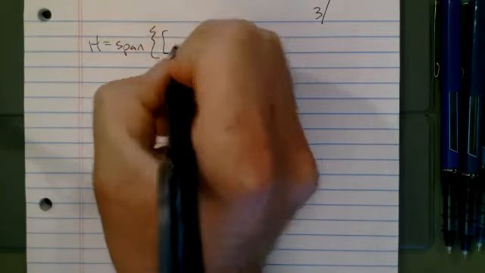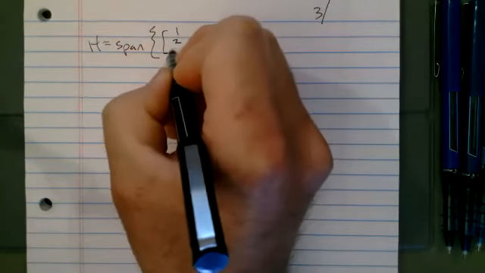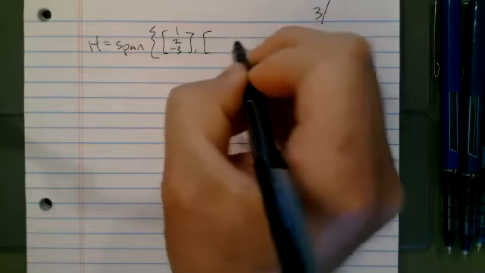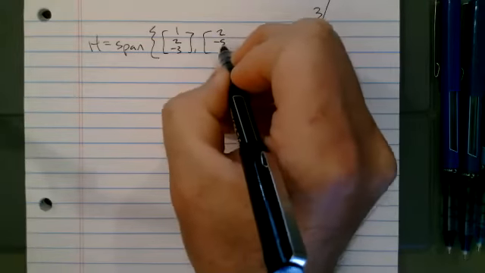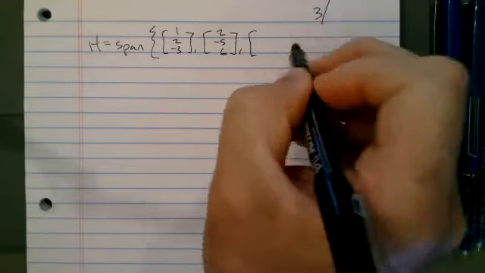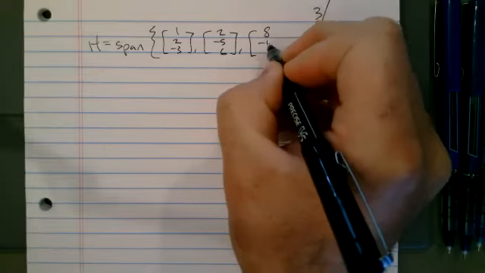Anyway, so let's look at a vector in R3 and see if it's a vector in H. So H is still the span of the vectors 1, 2, -3; 2, -5, 6; and 8, -11, 12.